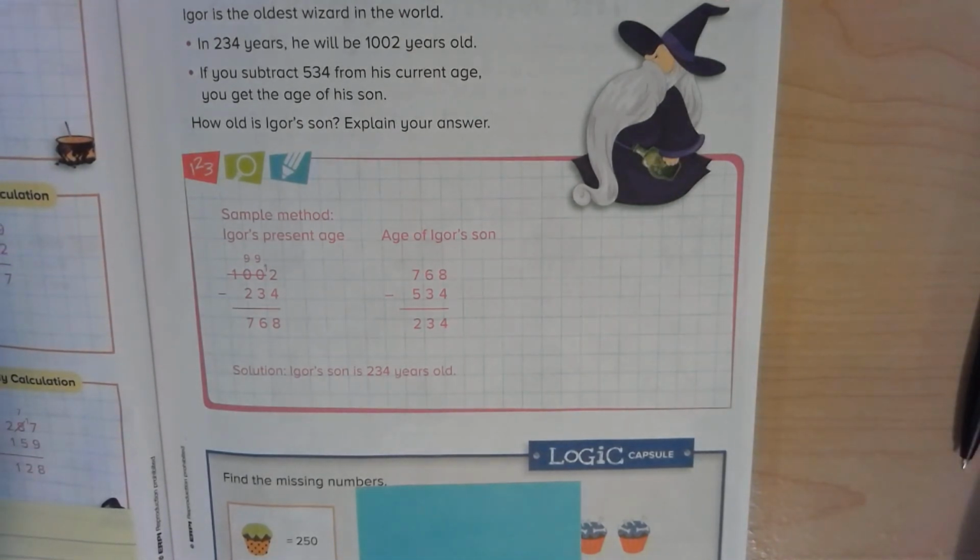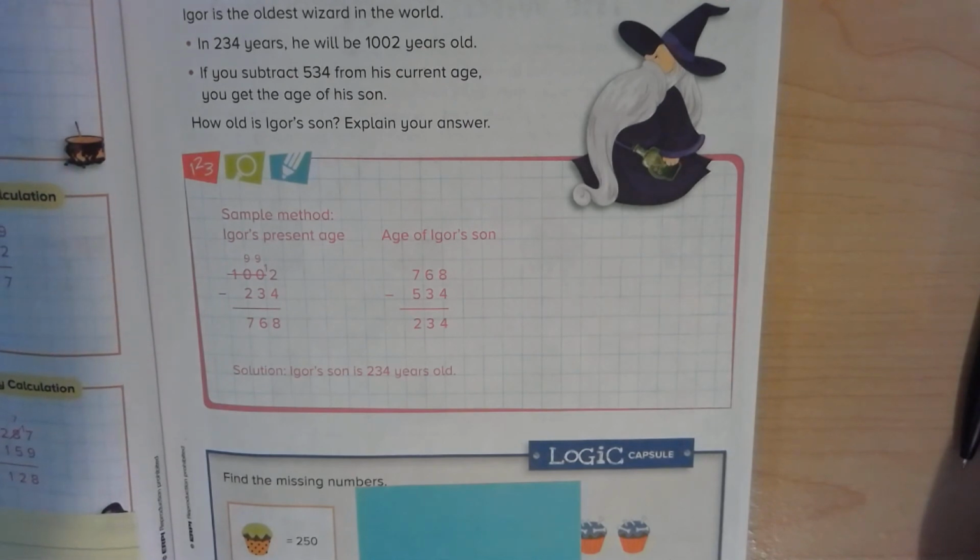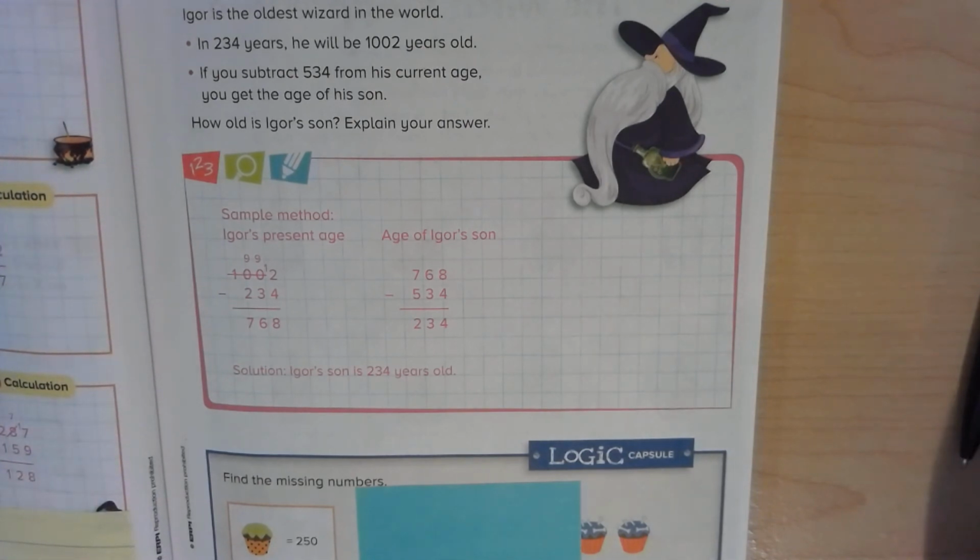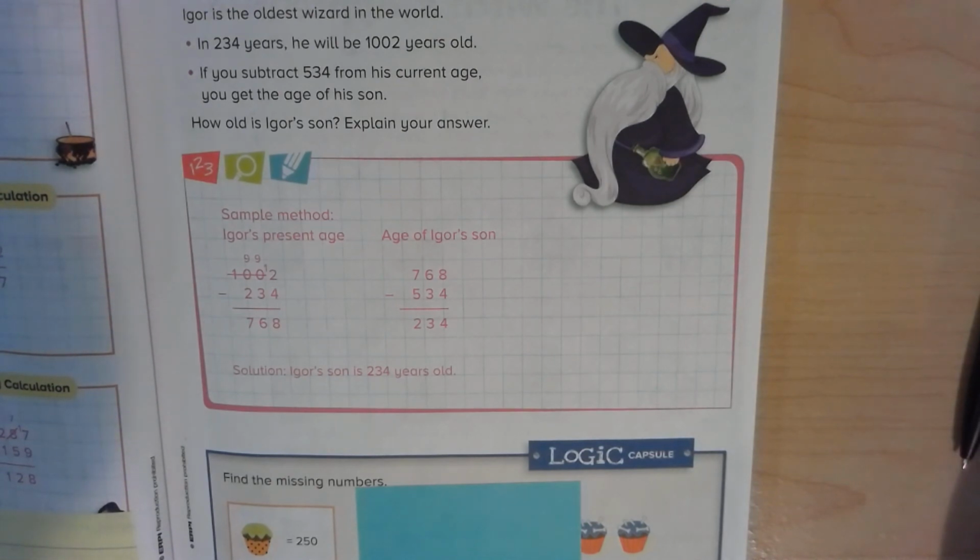And that's how you work with finding missing terms. You have to ask yourself, what is the biggest number? If you know the biggest number, you need to subtract. If the biggest number is missing, you have to add. If you're doing multiplication, you have to do the division to find your answer.